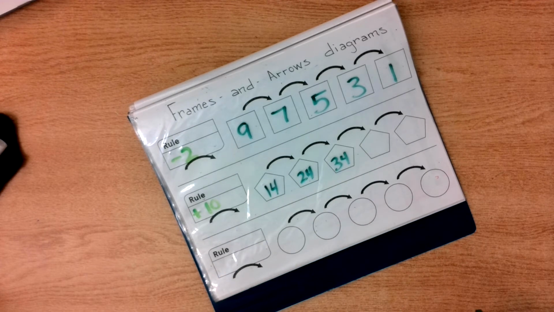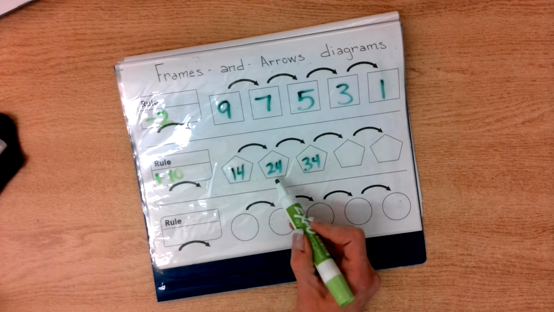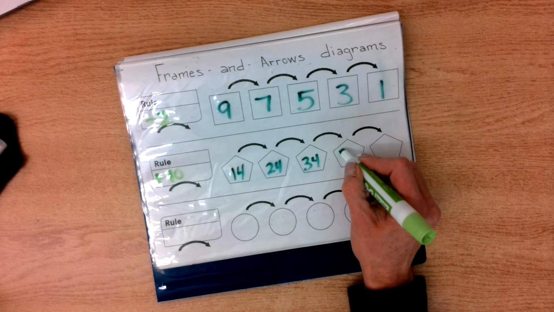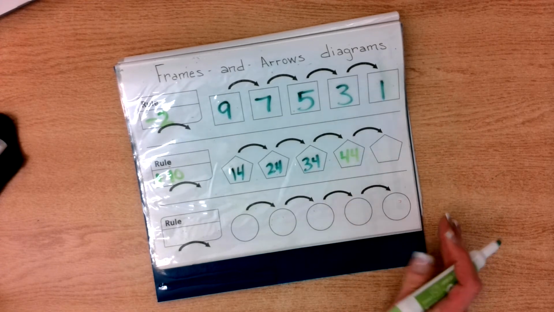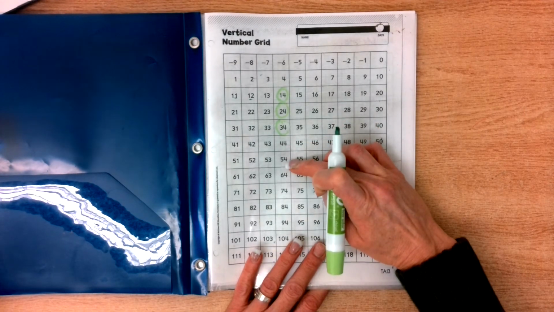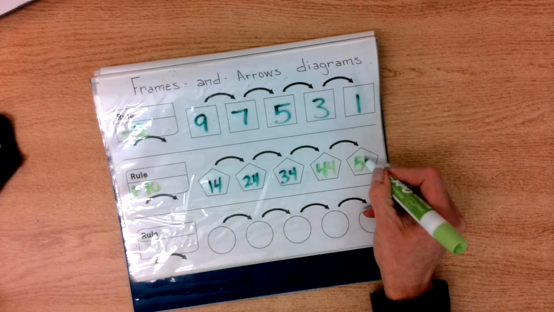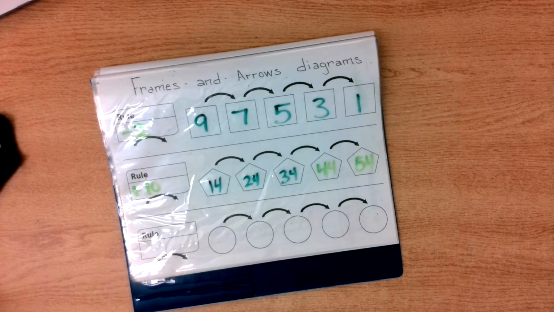Make sense? So you went right down the line. What comes after 34? We got 14, 24, 34. I hope you're saying 44. And if you're not sure, go back to your number grid. We were here at 34. What's next? 44, then 54. You got it. So let's put the 44 in there, and then the 54. Nice work.